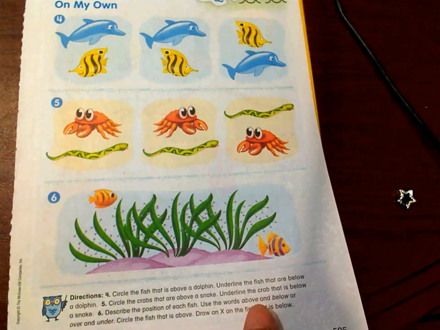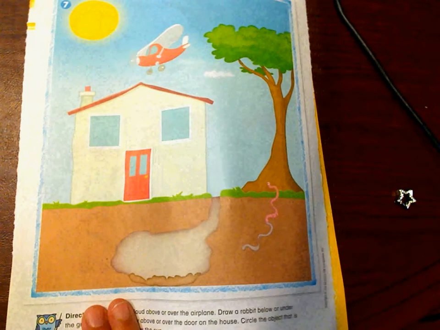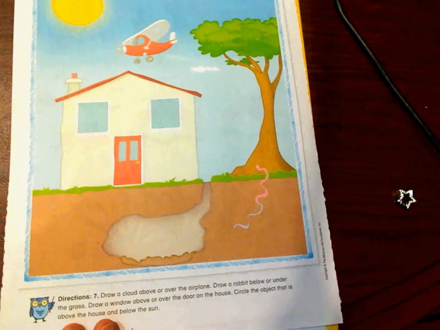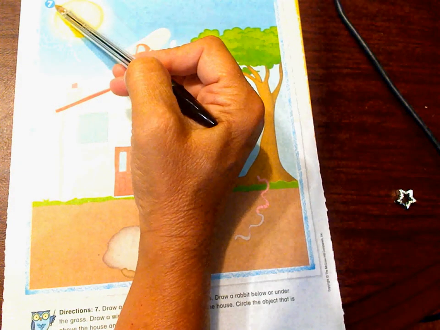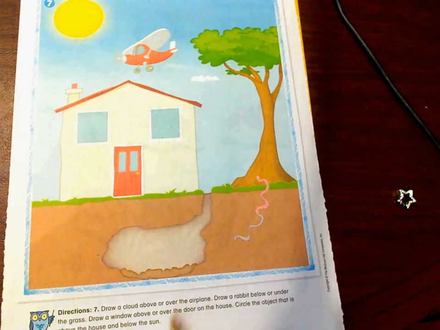Like I said, boys and girls, we're going kind of quickly on this just because I know you know how to do it. Okay, now let's look at this page. It's got number 7 up here, and it's a picture of a house. Now, this is going to be kind of fun because you guys are going to get to draw on this page. So, I'm going to tell you what to draw, and I'm going to say pause the video, and then you'll draw that object and turn the video back on.